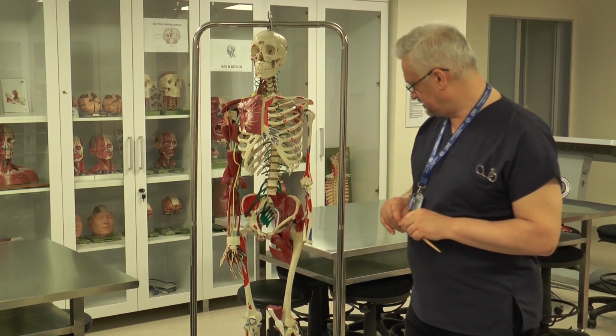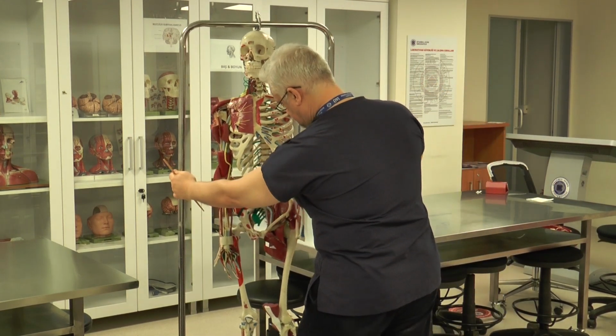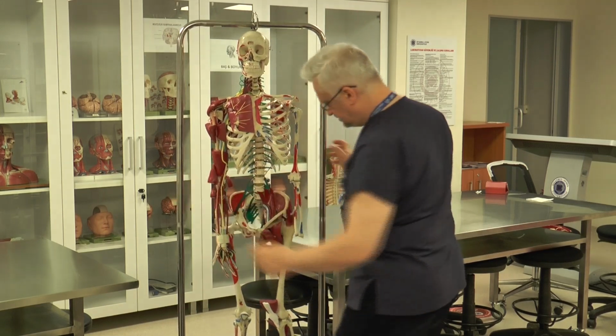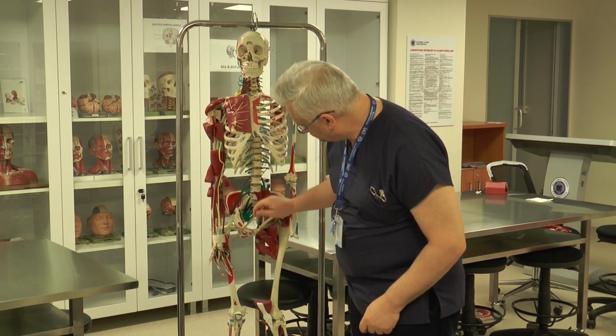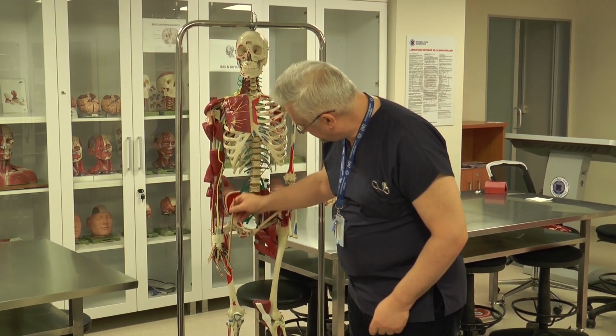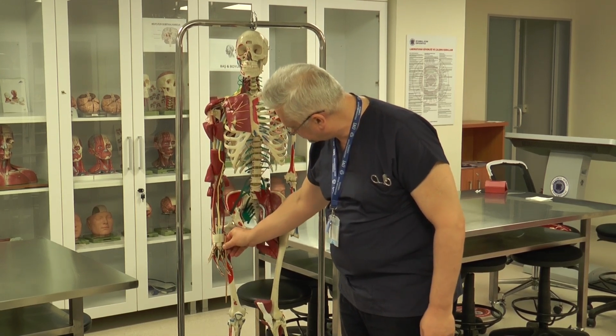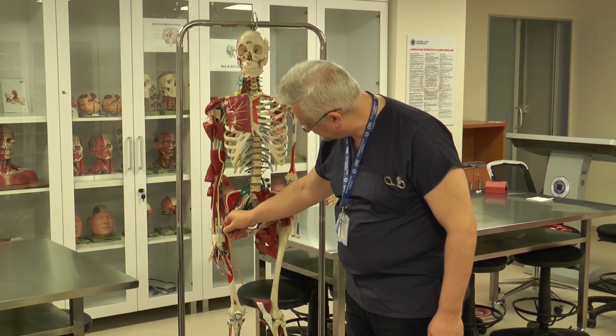And as you can see, if you look at it directly, the femur is medially directed. So it's not really in a straight position, as you can see in the human body. It's slightly medial.